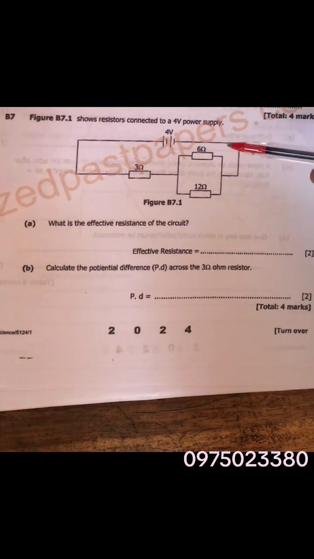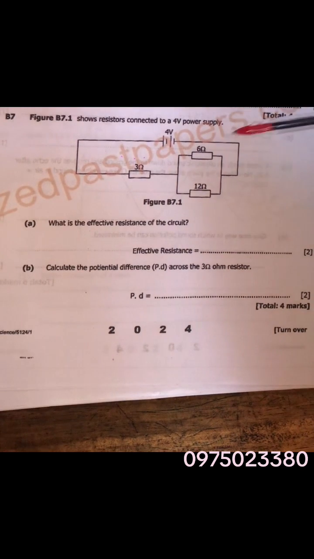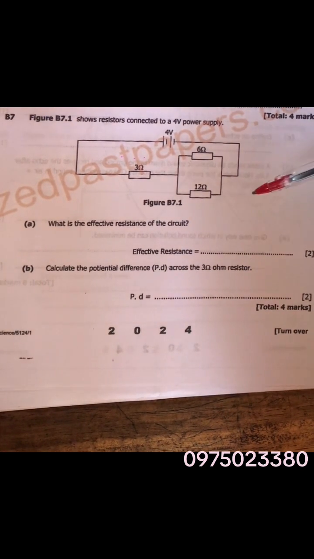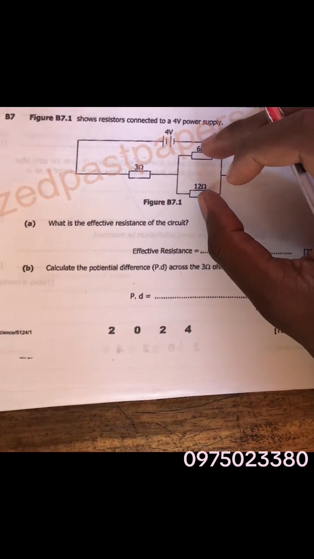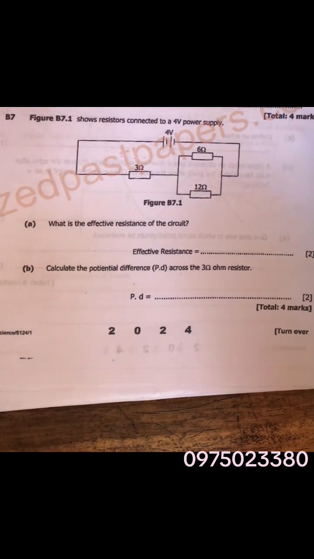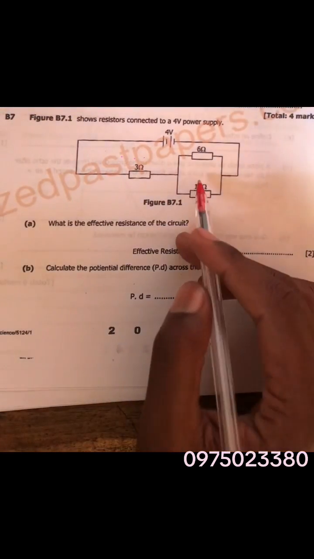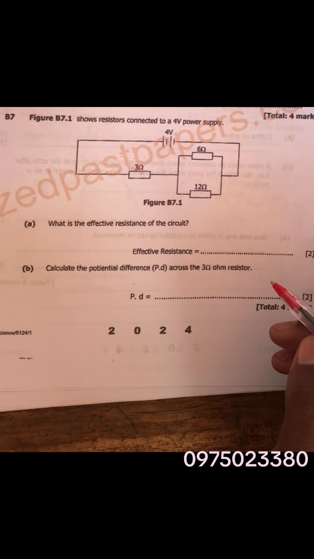If you look at our circuit here, you cannot say this is a series connection, neither would you say this is a parallel connection, but instead this is a combination of both. To find the effective resistance, we're going to first deal with these two resistors here, because these two resistors are in parallel with each other, and then they are in series with this one. So we'll deal with these two, and then we're going to add that one there.